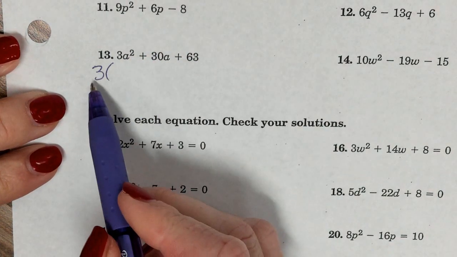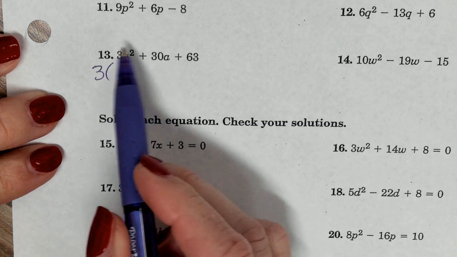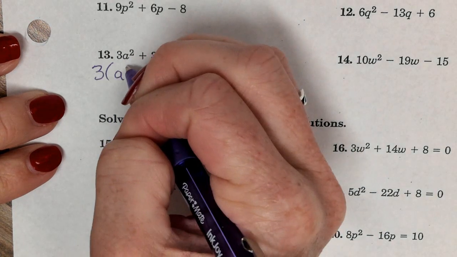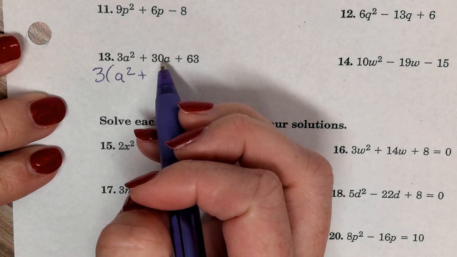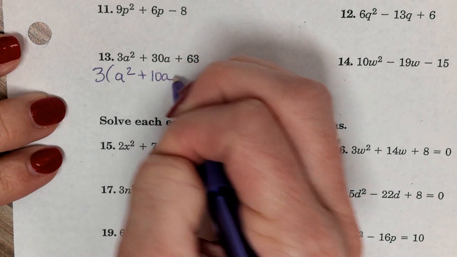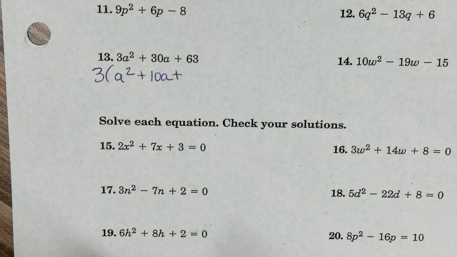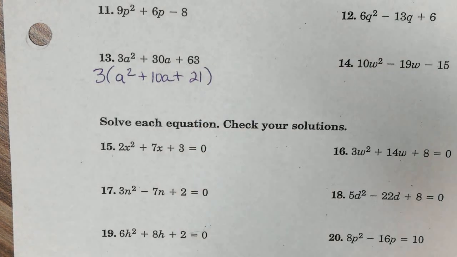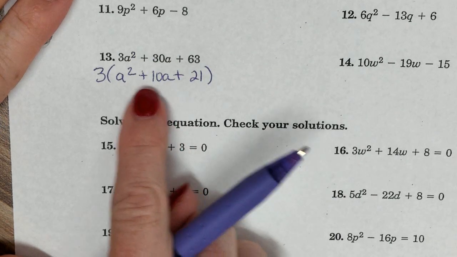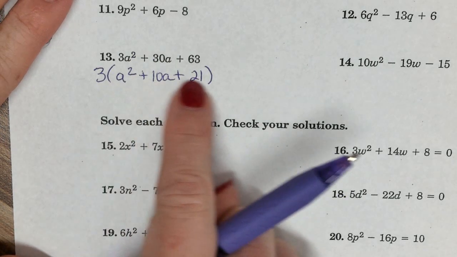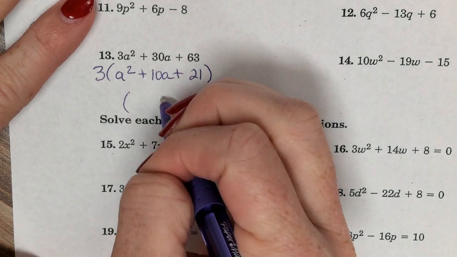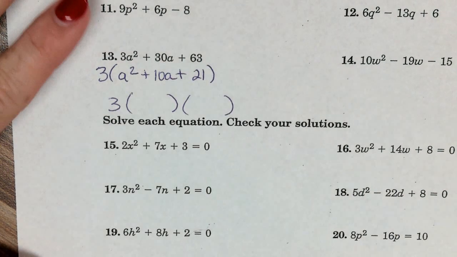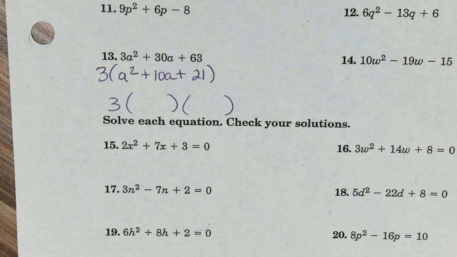And you would say, okay, if I factor out 3, what's left here? A squared plus, what did I take out? 3 times what is 30? 10, and then I keep the A. And 3 times what is 63? 21. So then you would use the X method just for this part. Leave the 3 out. And when you put your answer, it would look like this, with 3 in the front. Does that make sense? Yes or no?